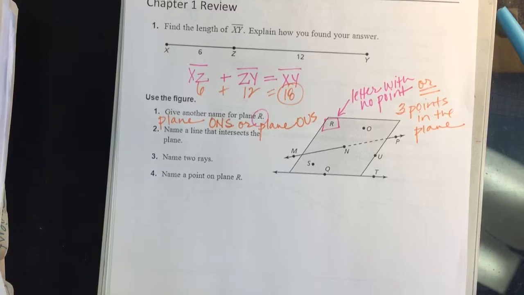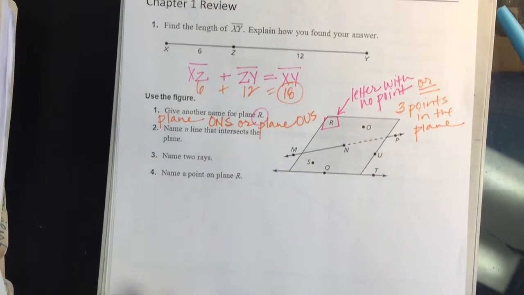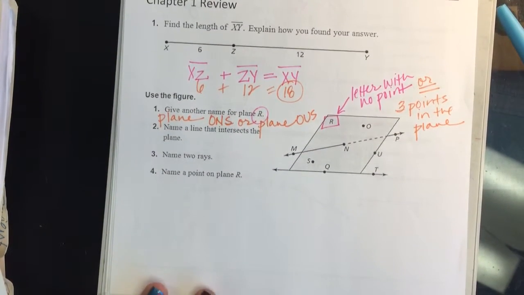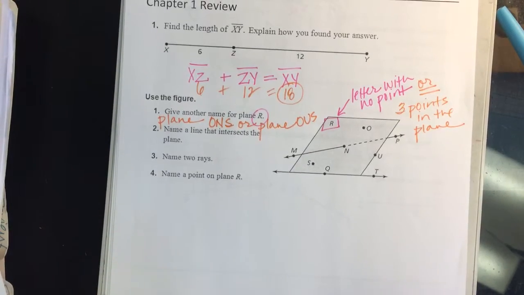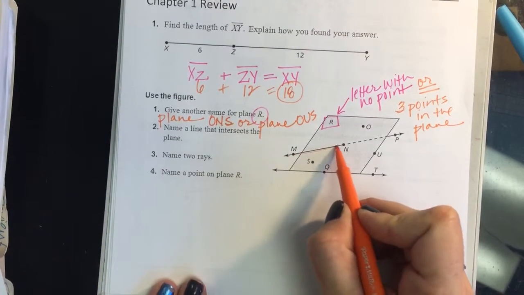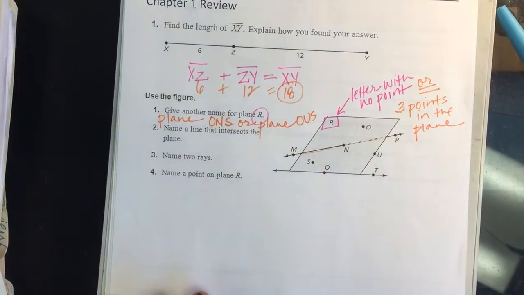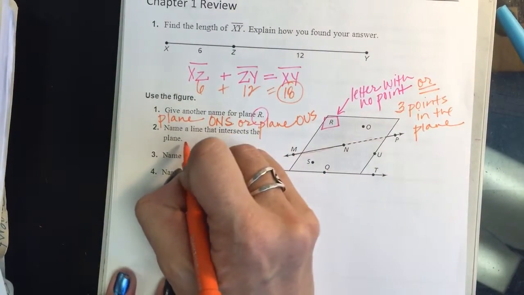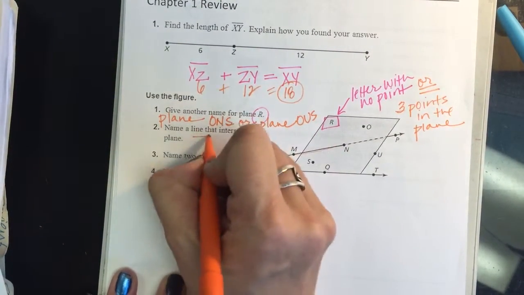Second one, name a line that intersects the plane. When we're naming lines, we need to use 2 points and we need to use the correct notation. The only line that I see that's intersecting this plane is this one that must be going through it, kind of down through the middle of it, and we're going to name that. There's only 3 ways you could name that line.